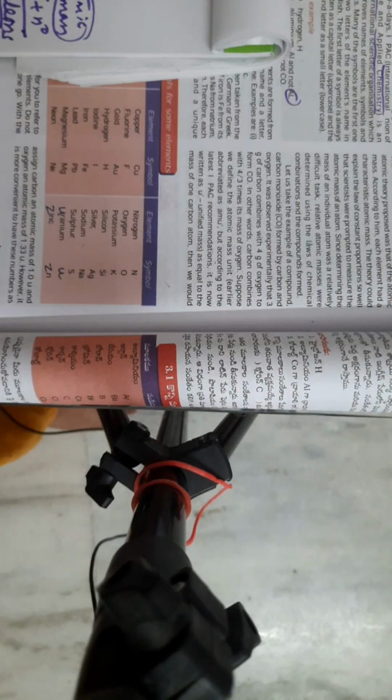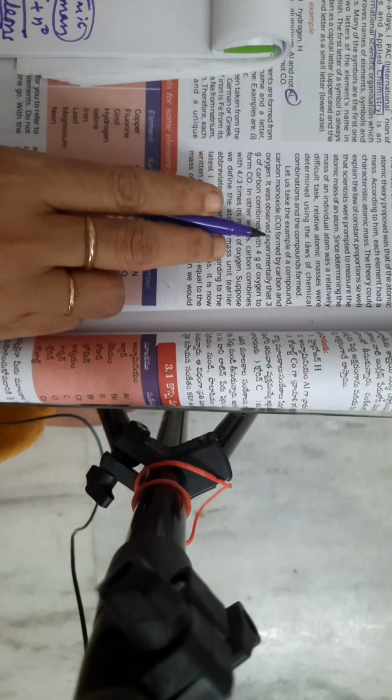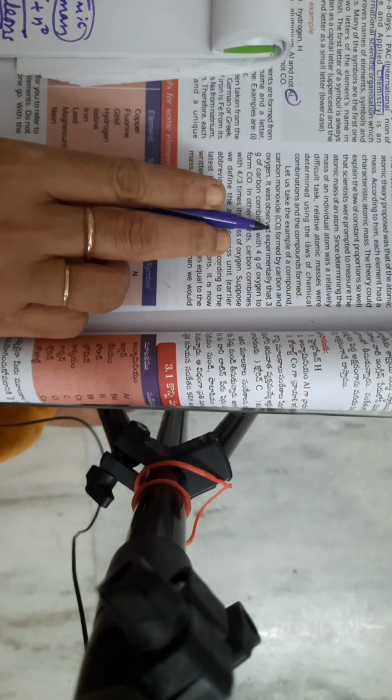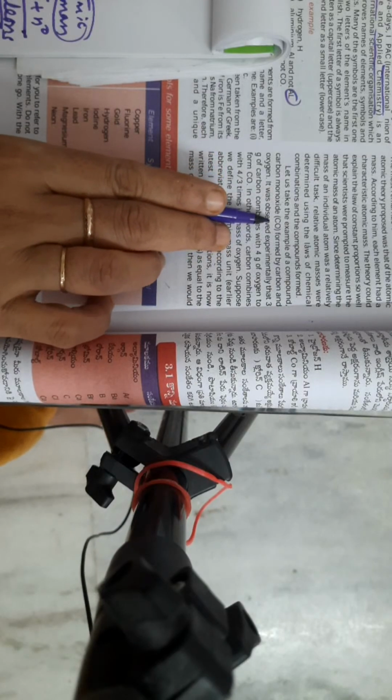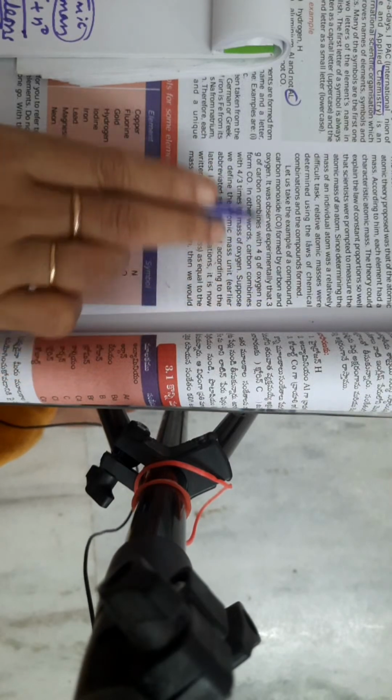Now, when we came across atomic mass, if you remember, I told you there was no proper way to find it out, no instruments were there to measure the mass of an atom. So they first calculated the relative atomic mass of one atom, and from there they started to find out the rest. So let's take the example of the compound carbon monoxide. How is it formed? By the formula you can say it is the combination of carbon and oxygen.